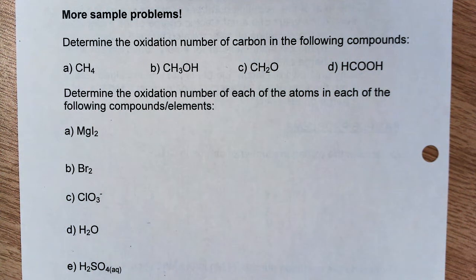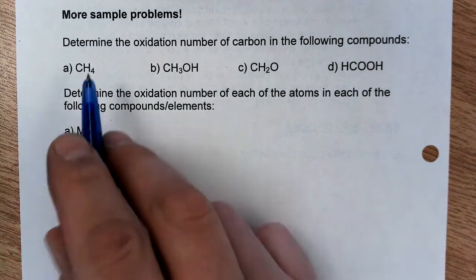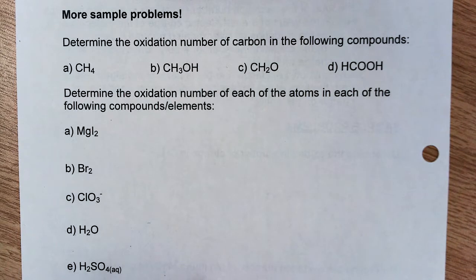So here's some examples on how to find oxidation numbers. We'll just go through these. If you have any questions, feel free to email me or comment on the video. So, determine the oxidation number of carbon for the following compounds.